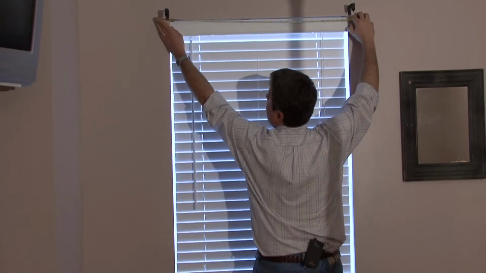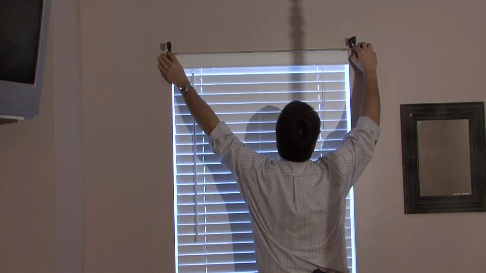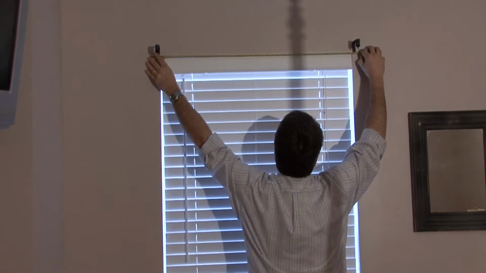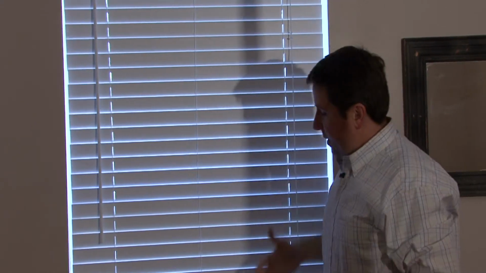So we'd take our measuring stick and we'd take it about 2 inches over on both sides. So instead of 35 inches, we're going to end up with more like 38 or 38.5. We'll take our brackets, mount them on the outside. This sits out in front of the window. It's a different look. You may or may not like it. It's just a style preference.